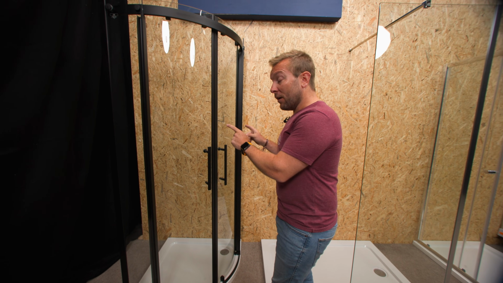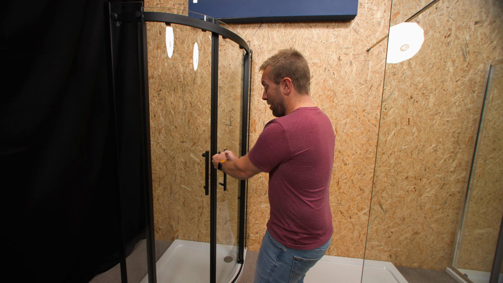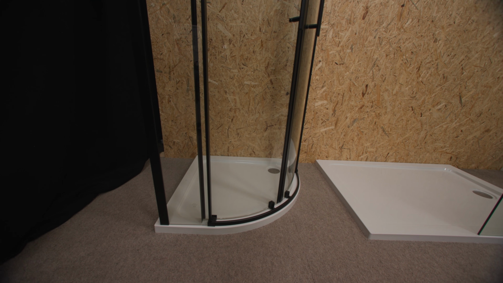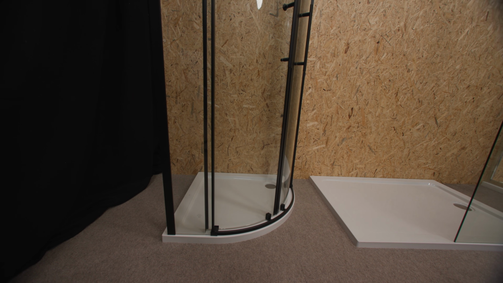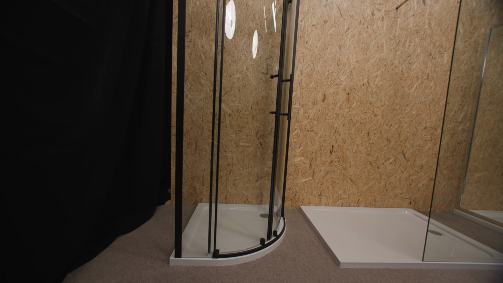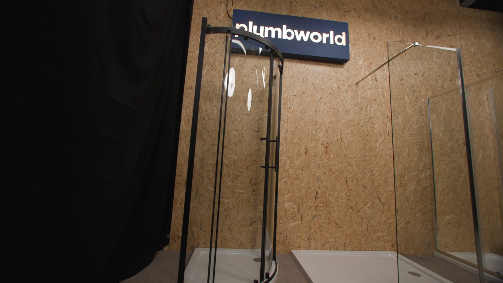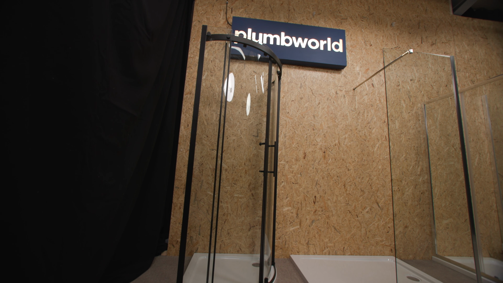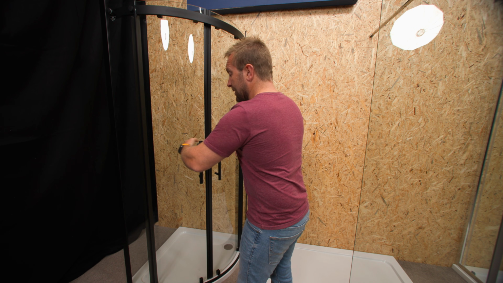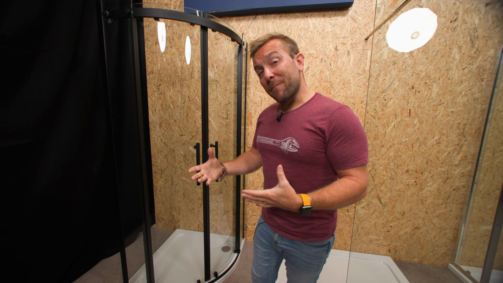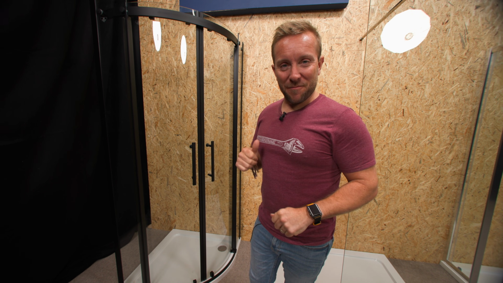This is a 2-door quadrant as well, which means we can pull it apart and open like so, but you can get single door quadrants, which personally I prefer because there's less to kind of go wrong on them. They're kind of easier to fit as well. Although the main door is obviously heavier, the one thing about single door quadrants is you tend to have a smaller opening. So if you are worried about the opening size, yeah, that's something you might want to consider.